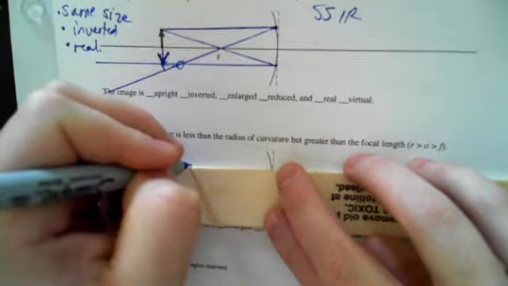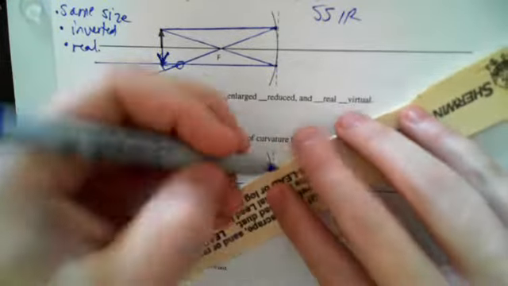All right. When your object is between the center of curvature and the focal point, once again, same thing, guys. Parallel to focus.